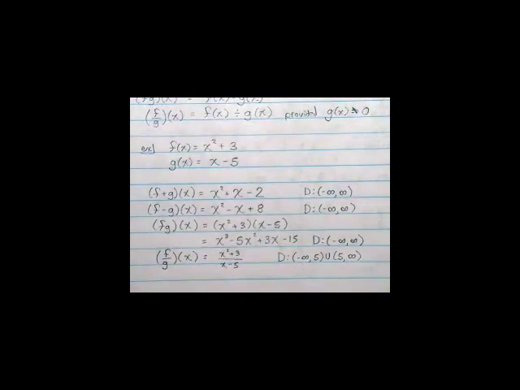Okay. And that's pretty much it. With the operation stuff, it's just adding, subtracting, multiplying, dividing formulas together, and then double checking what's the domain when you're done. That's really the process for that.